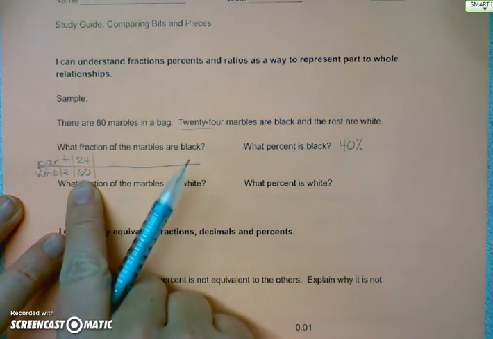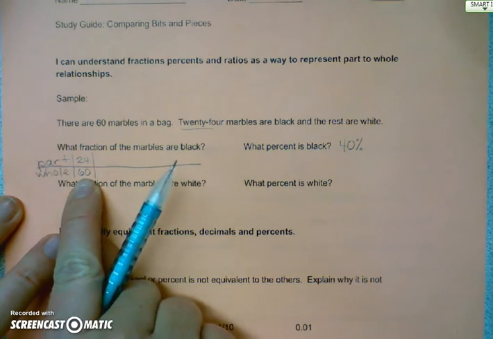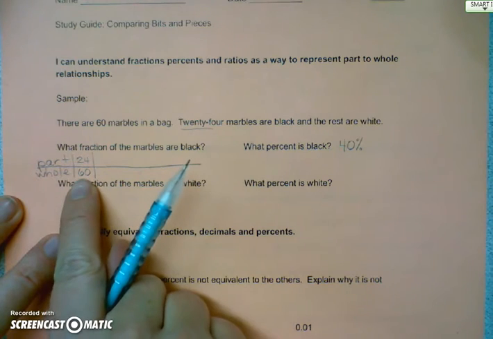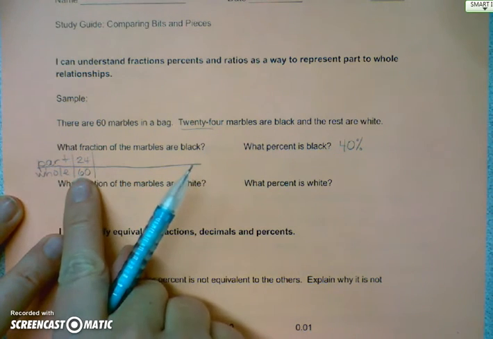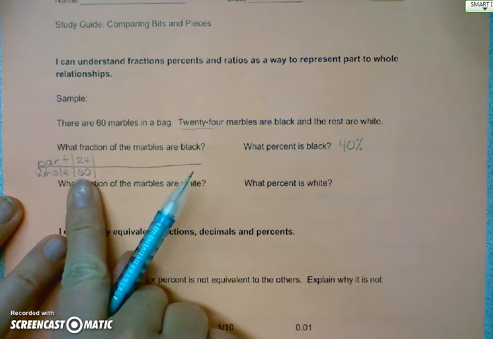For example, we've been working in class to either scale up or scale down.